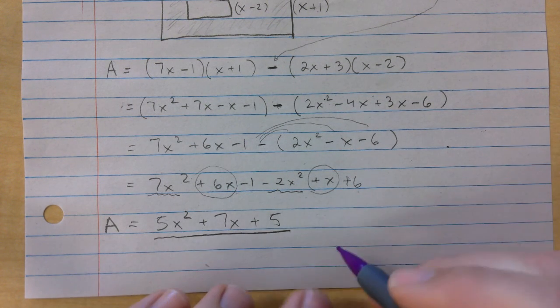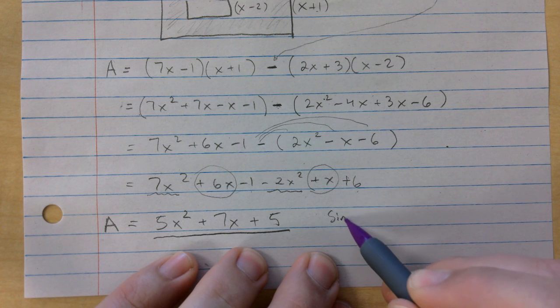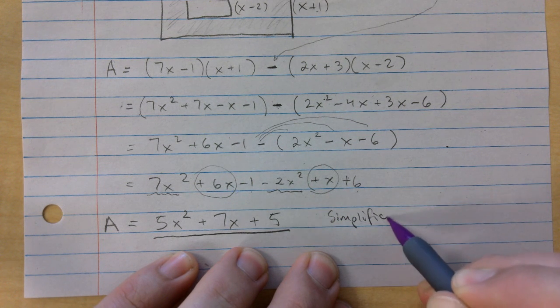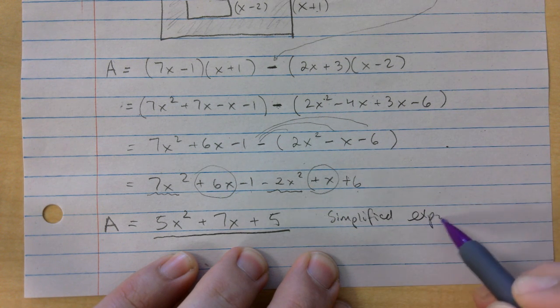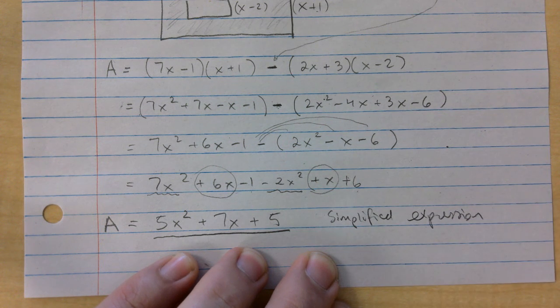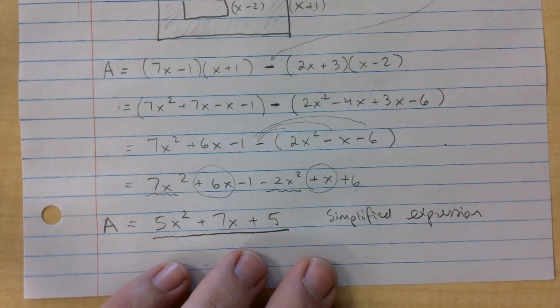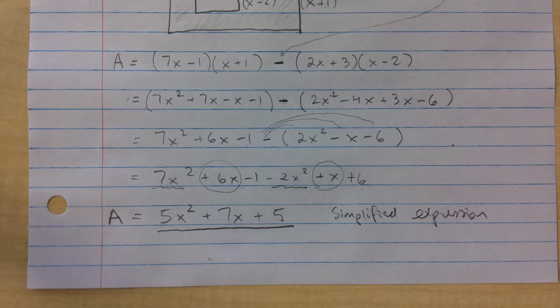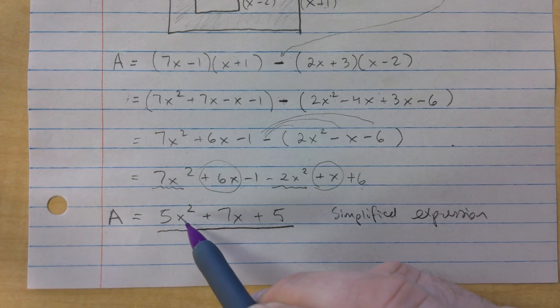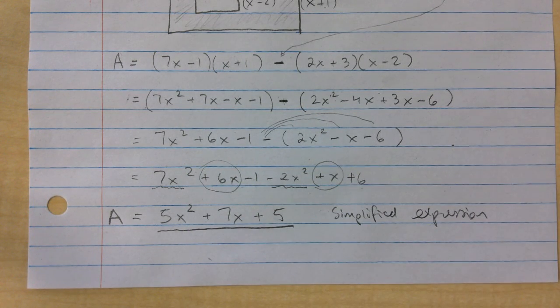That's the simplified expression. So if you knew x, right, you could plug it in here and then figure out the actual area of the shaded region. Okay.